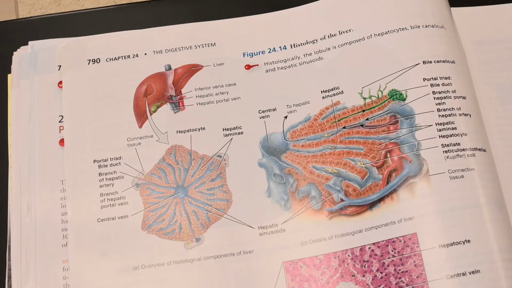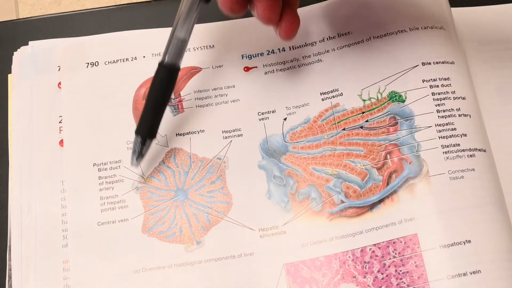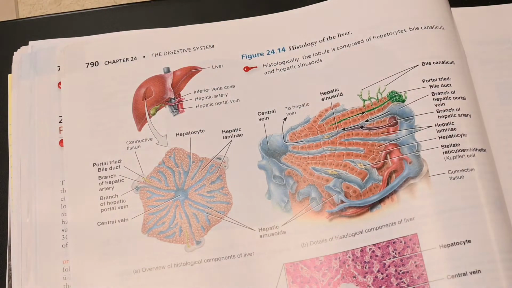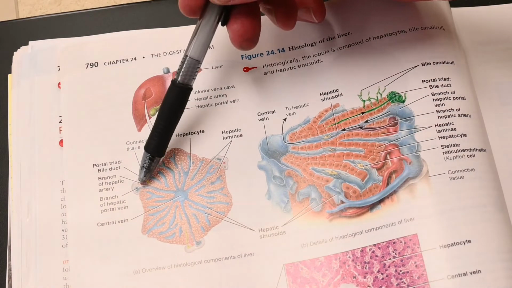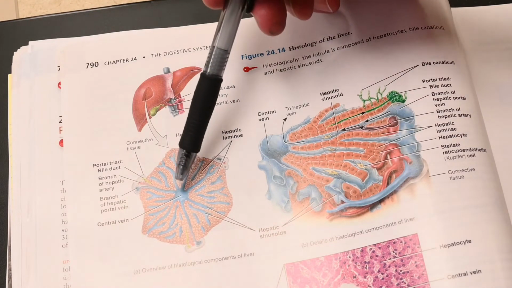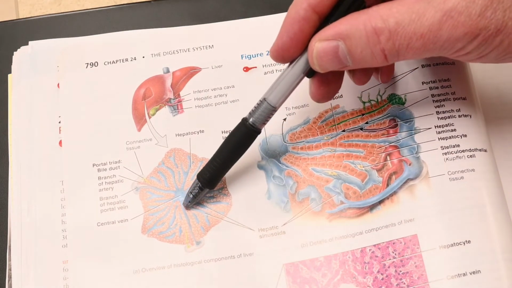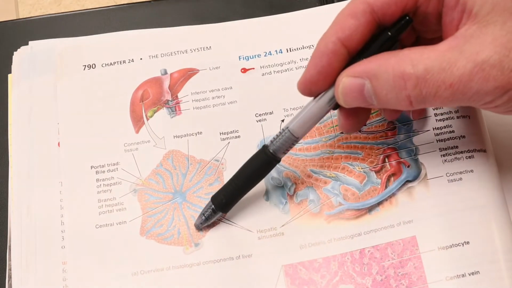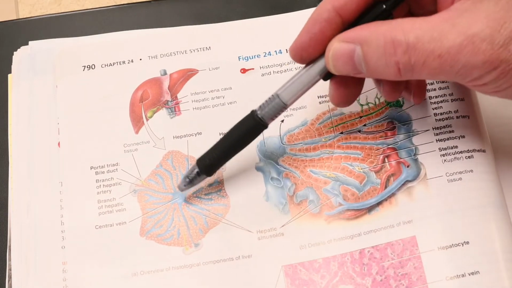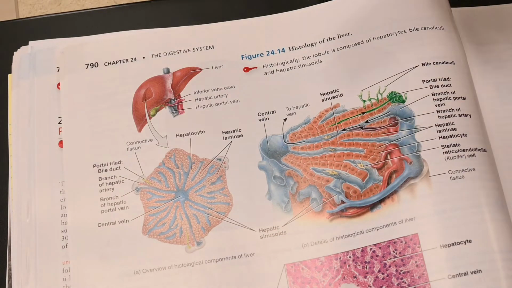Here are some of the illustrations from your textbook showing around a single lobule the portal triads with the hepatic artery branch, hepatic portal vein branch, and the bile duct. And then you can see in the blue that represents the sinusoids that all go toward the central vein. So the blood flow would go from the periphery through the sinusoid to the central vein, and then all of these hepatocytes line those sinusoids, or are on the outside of those sinusoids along there.